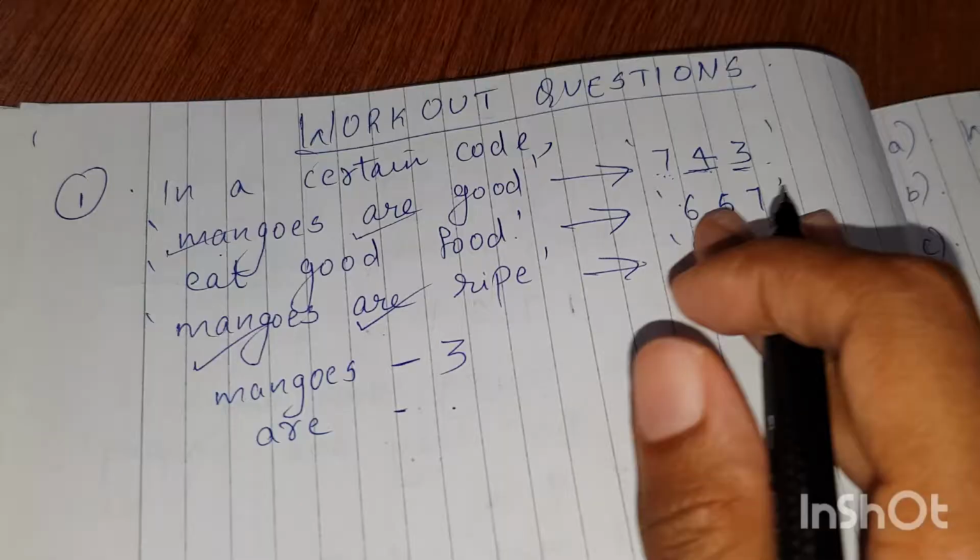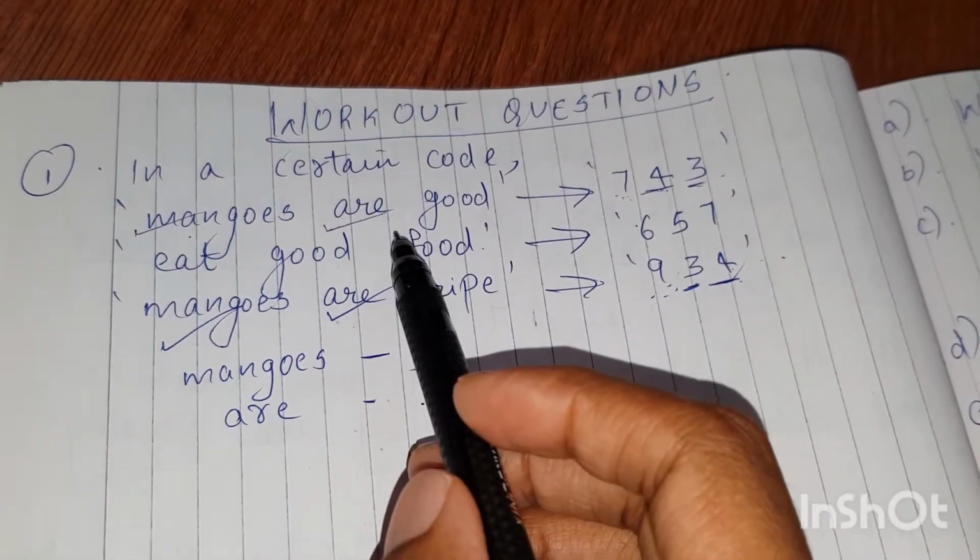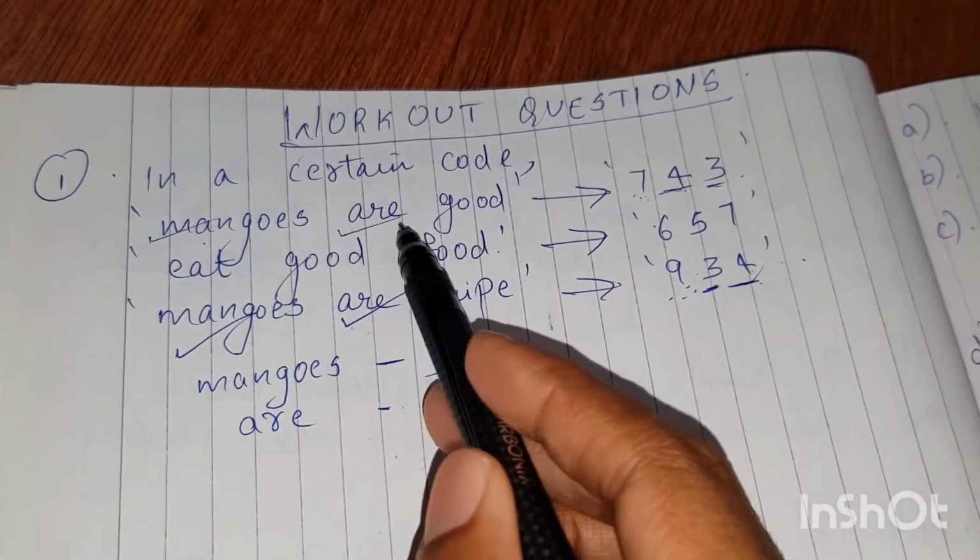In this video, first I am giving you the solutions of those workout questions I gave you in the last video, that is the fifth type of coding and decoding. And then moving on to the next and the last, that is the sixth type of coding and decoding. So let's start. Going to the first workout question, we can see that mangoes and are.